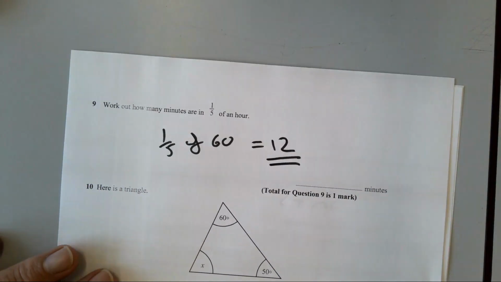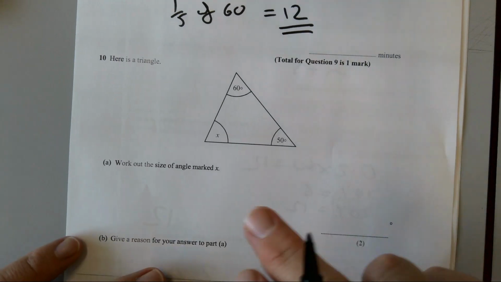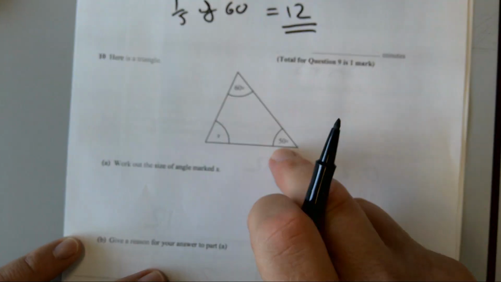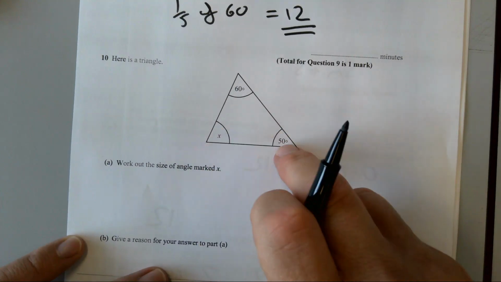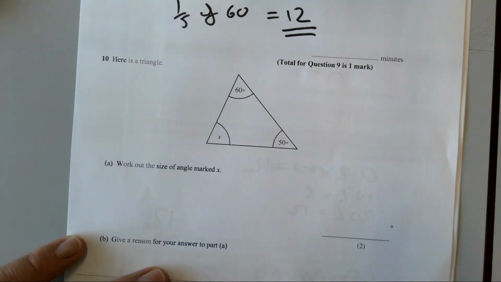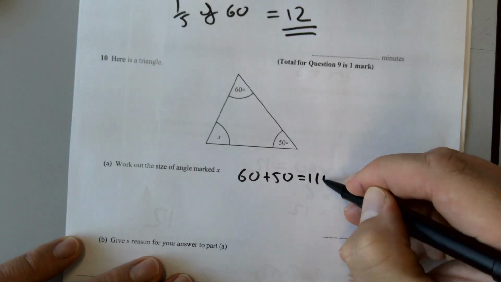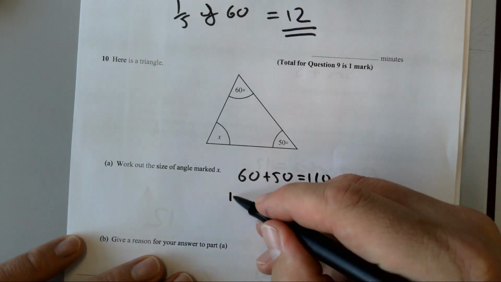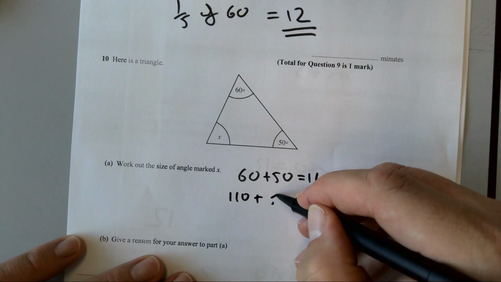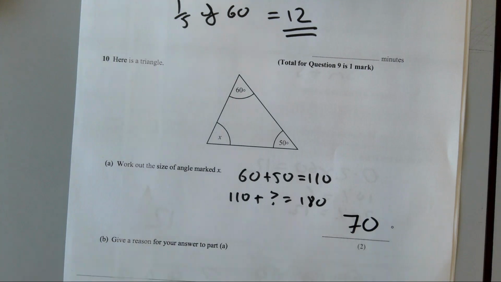Then looking at question number 10, work out the size of the angle marked X. So I need to remember my angle facts for a triangle. Angles in a triangle add up to 180. So I've got 60 plus 50, which is going to be 110. So 110 plus what makes my 180? That's got to be 70. So my value is going to be 70.